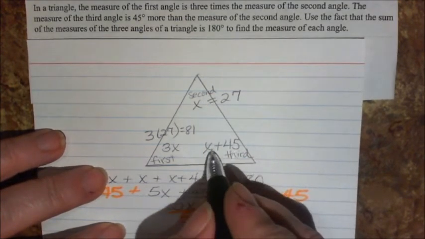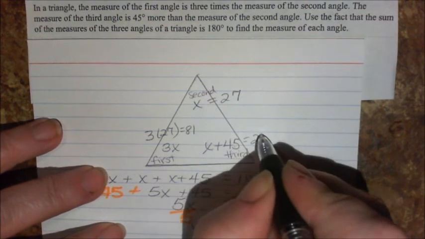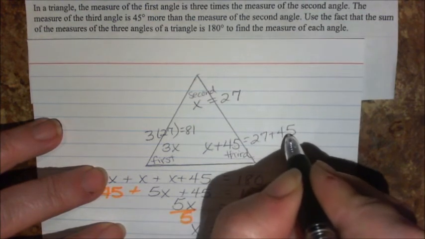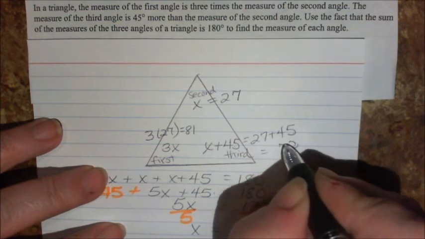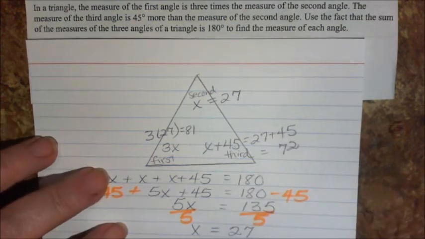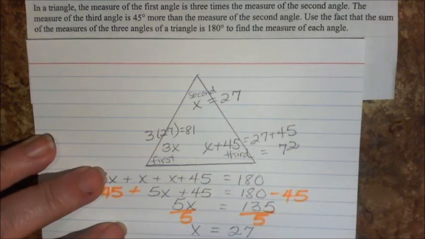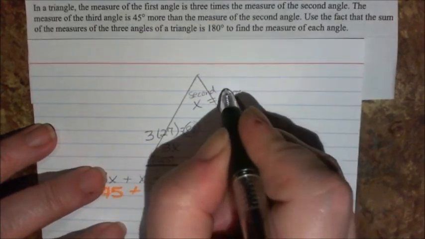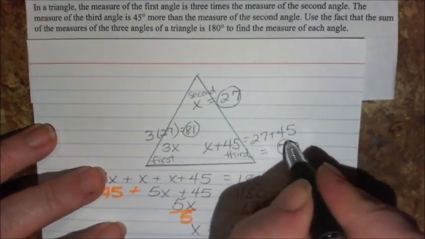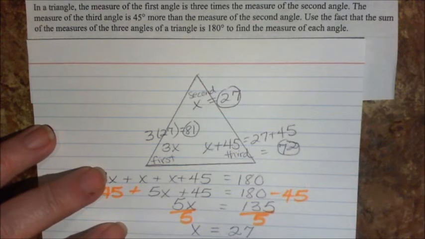And then x plus 45 would be 27 plus 45, and that should equal 72. Now, what we need to do is check to see if the three angle measures add to 180 like they should.